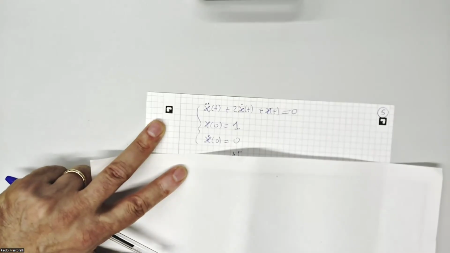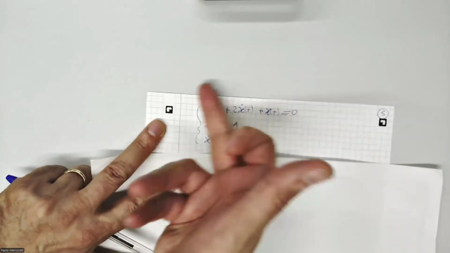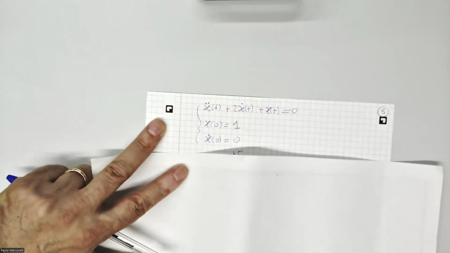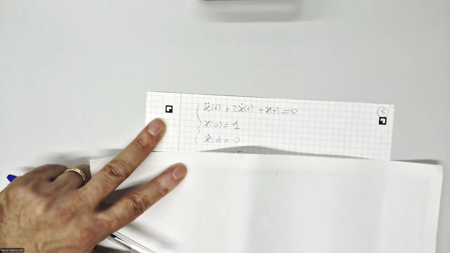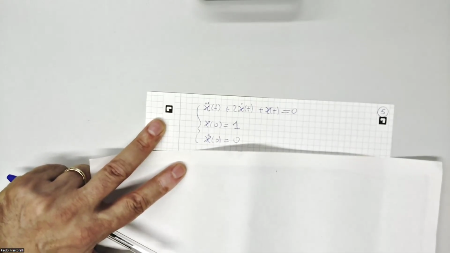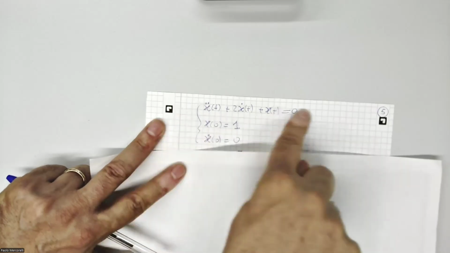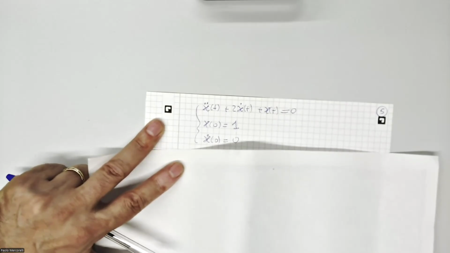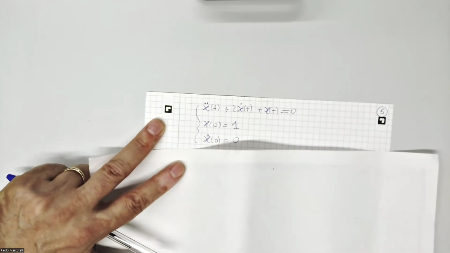Do you remember I told you that I already analyzed how from this language here we can reformulate everything in terms of matrices and vectors? I mean, we have a differential equation of the second order, which can be equivalently written as a system of two equations of the first order, and then we can write it in terms of matrices and vectors.